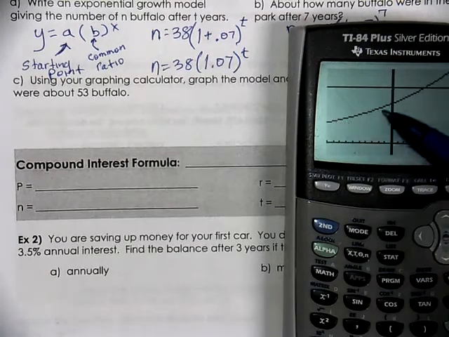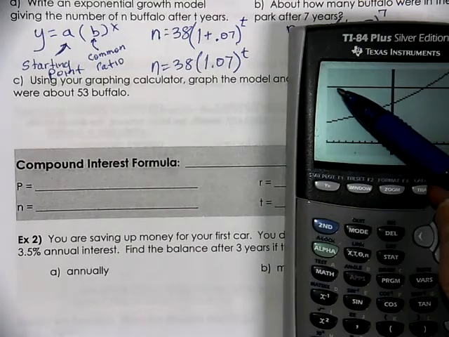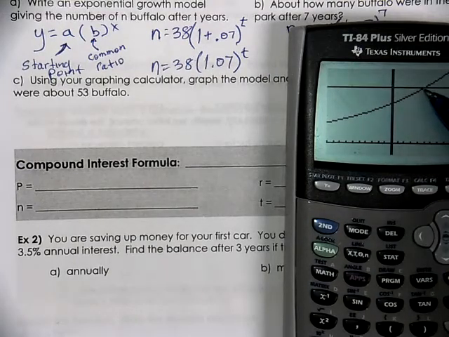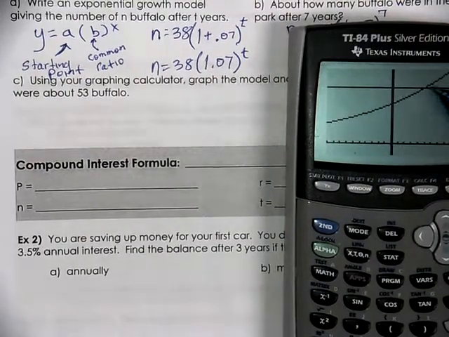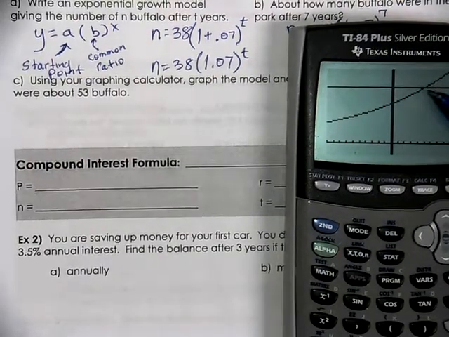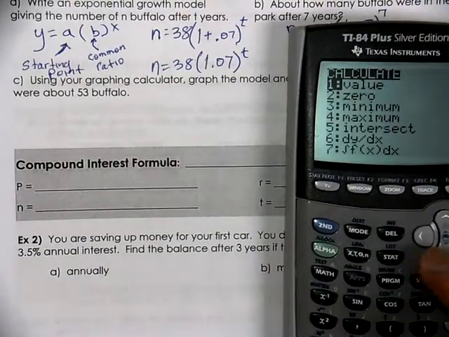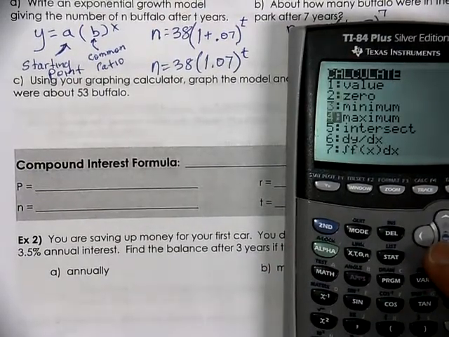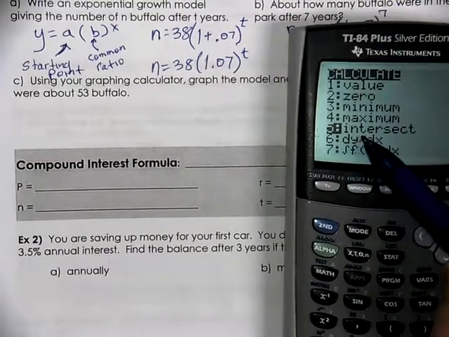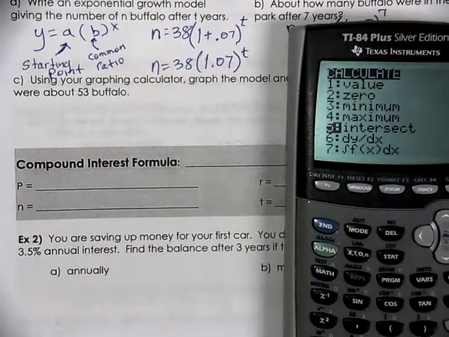So we have our exponential growth, and we have our horizontal line of 53. We've talked about the intersection before by doing second trace or the calculate, and we do that by going to number 5. That's where your intersection is located.